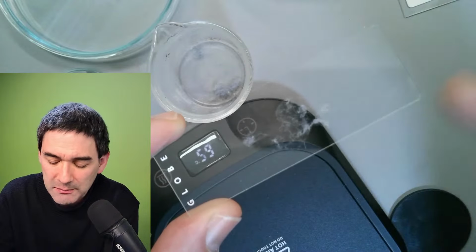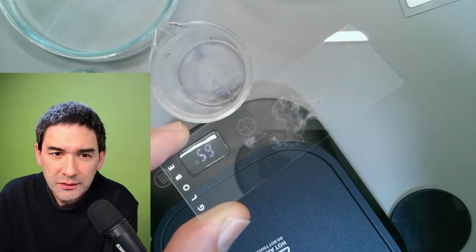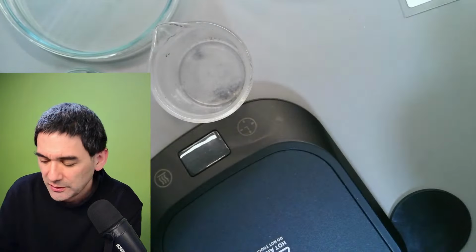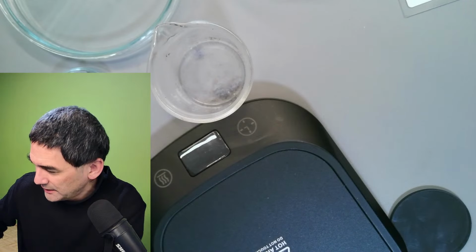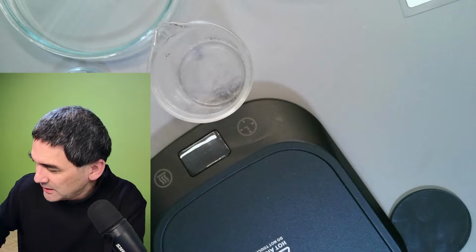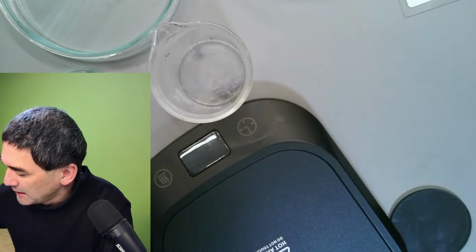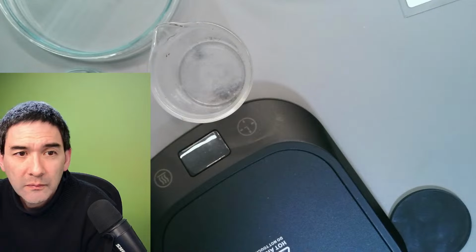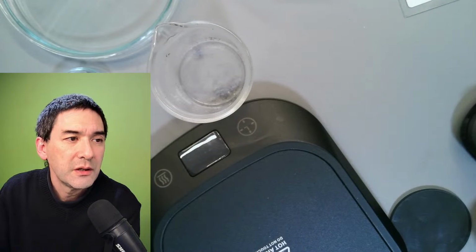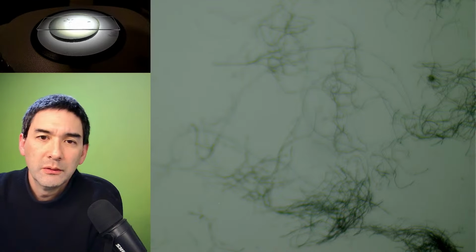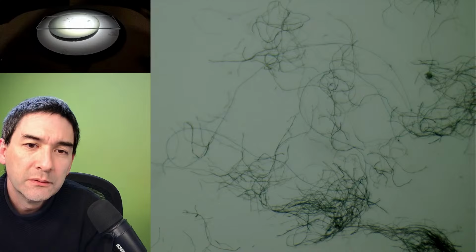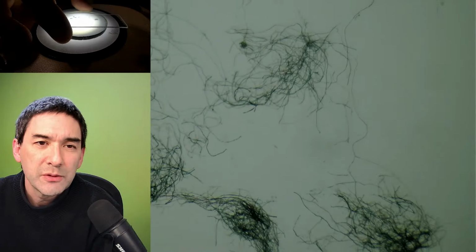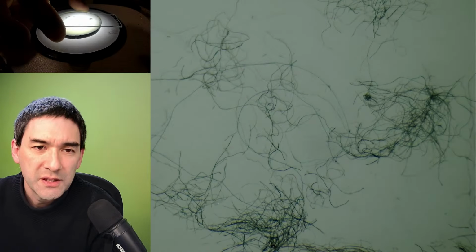Maybe still a little bit too much together, right? But it doesn't matter. Let's try it here. So this is just dust from my table. You need the stereo view again. Here we go, this dust from my table. Let's have a look here first, and you see that the fibers are quite a bit smaller actually.